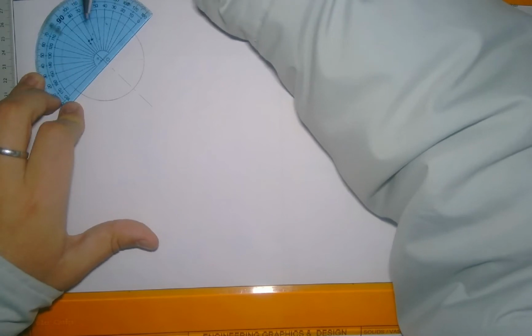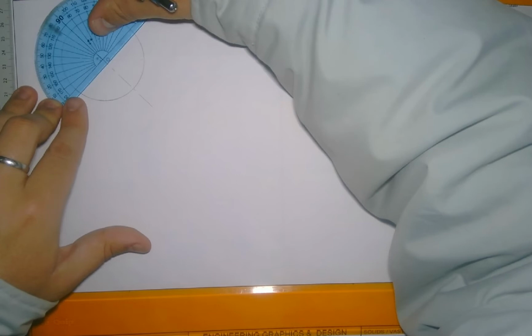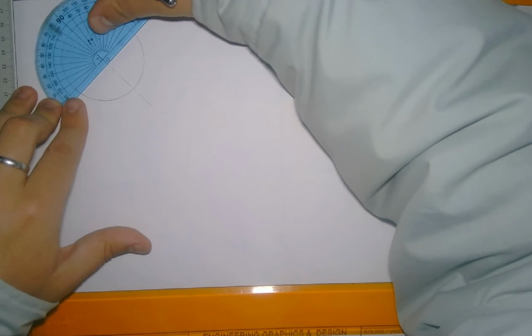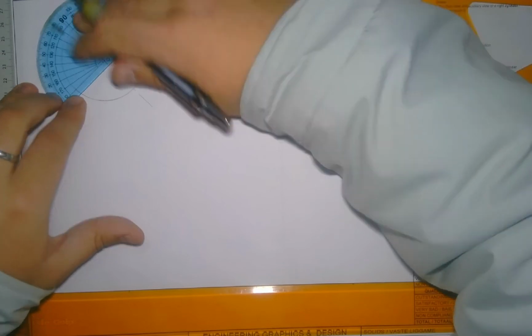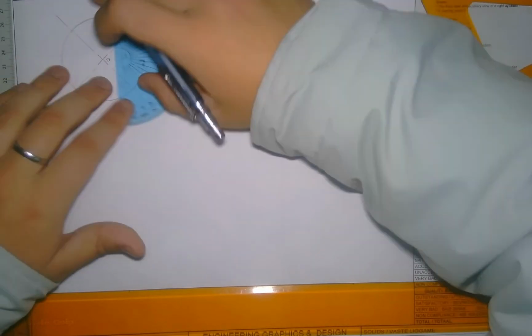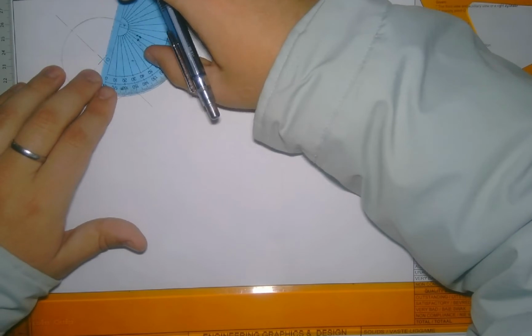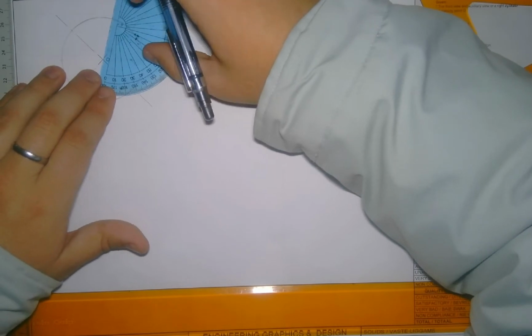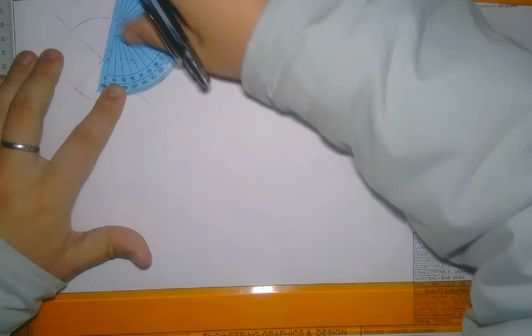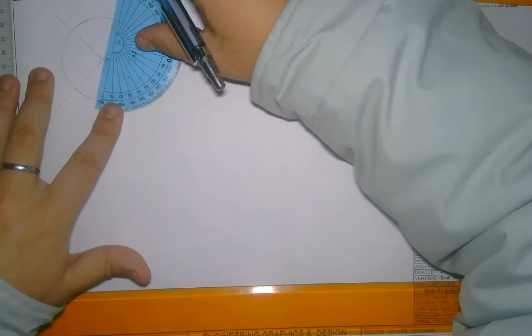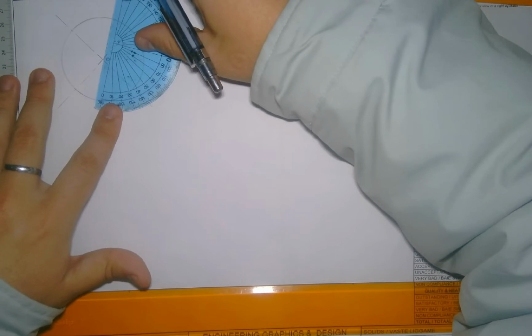But what is another way we can do it? Take a crack at giving me an answer. Take your protractor, you mark it off, and keep going around the circle. That's exactly what I explained. We can just go through all of them, point by point.